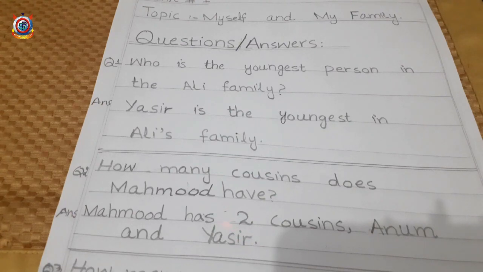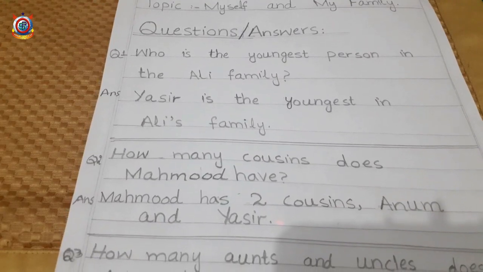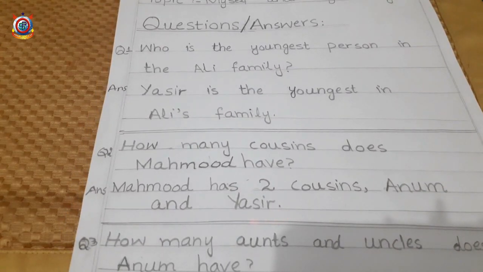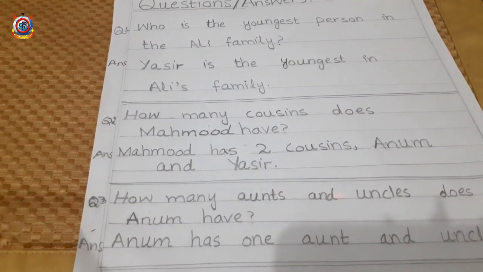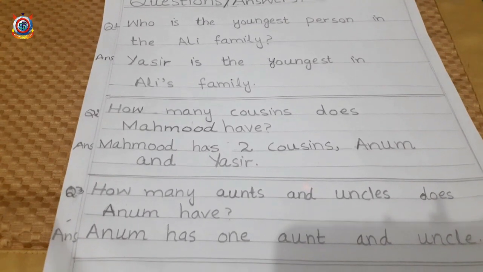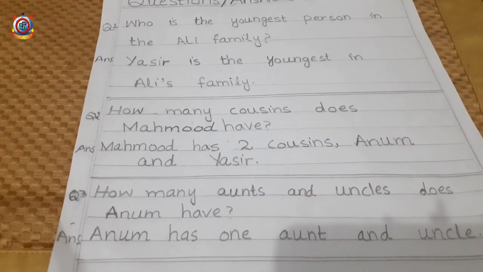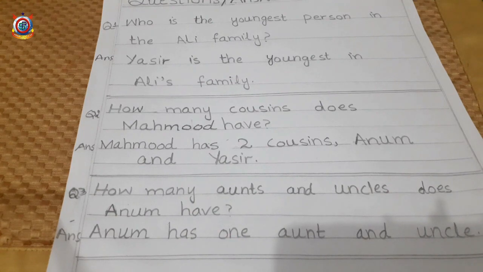This is the second answer, and when you write the second answer, then you will draw double ending lines here. It means that your second question is finished. Clear? Now we will write question number third.